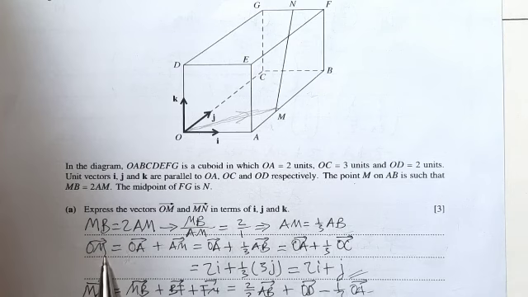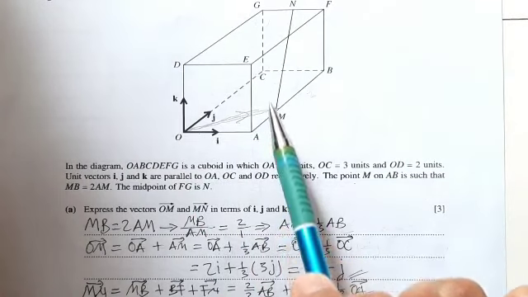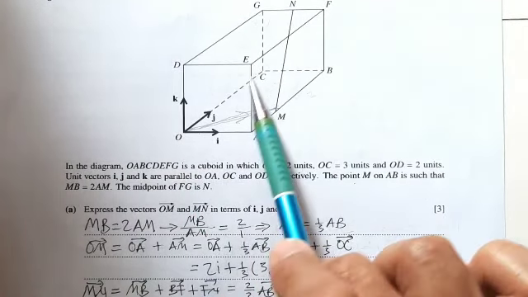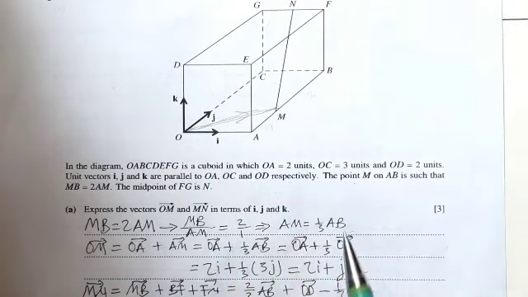Vector AM is 1/3 vector AB. And vector AB equals vector OC, because AB equals OC in length and the direction of AB equals the direction of OC.